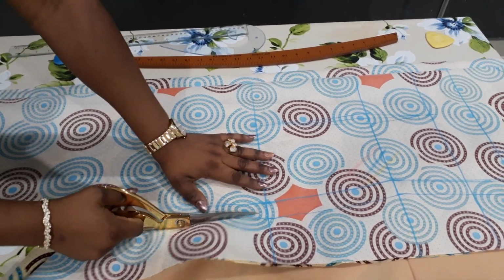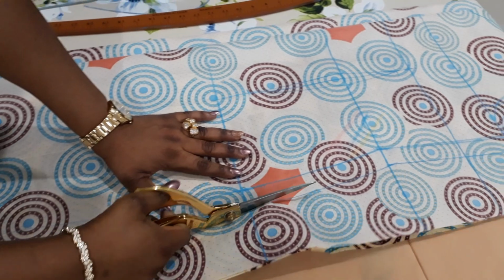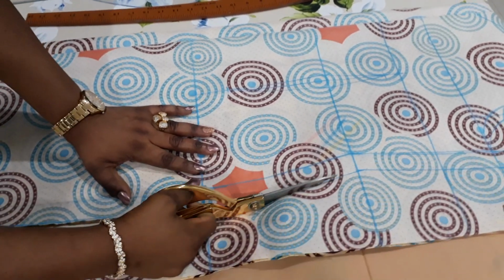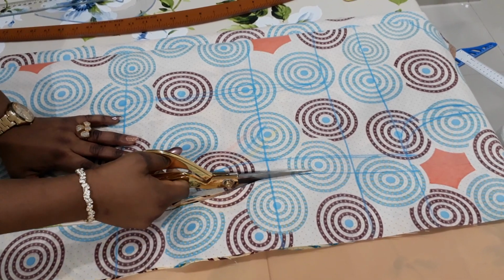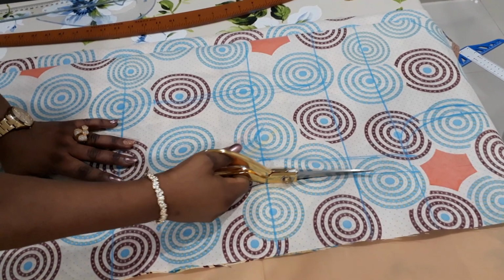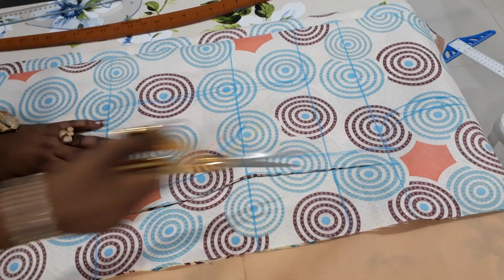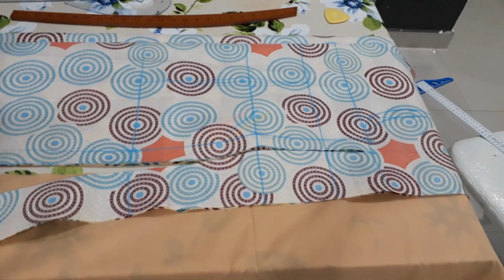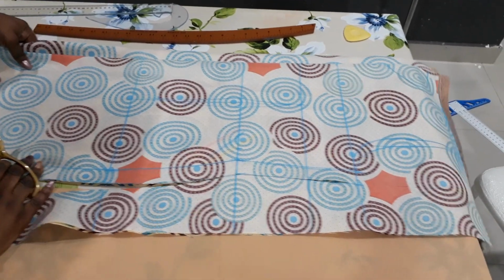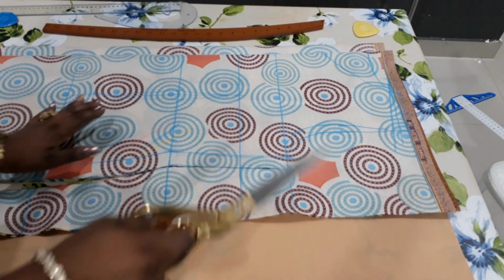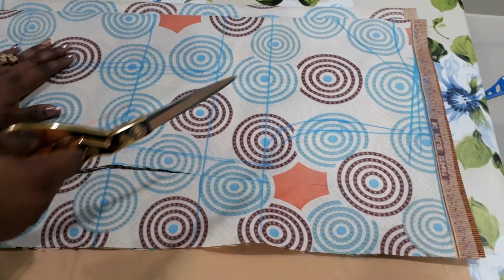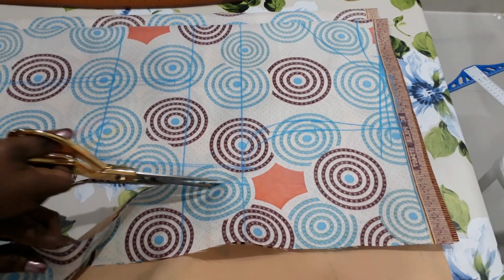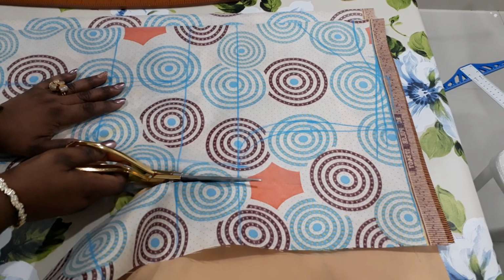Here should be in a curvy manner. And also here, it shouldn't be sharp. Then I will move my fabric downward. Note, when cutting, you should cut the back armhole first, because we are cutting the back pattern first. Then I will continue cutting.